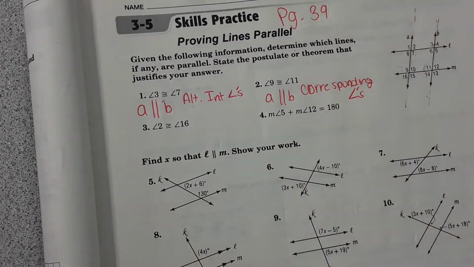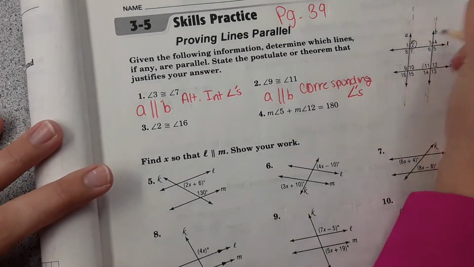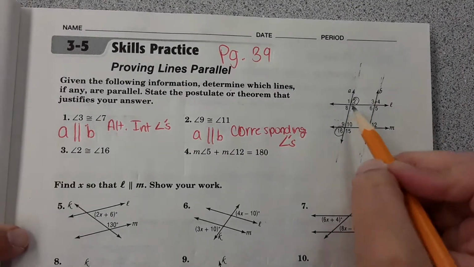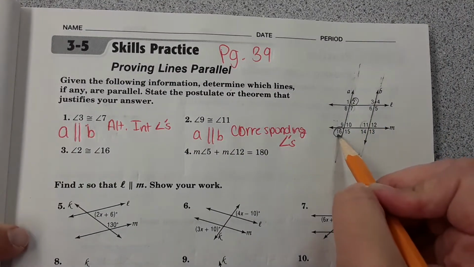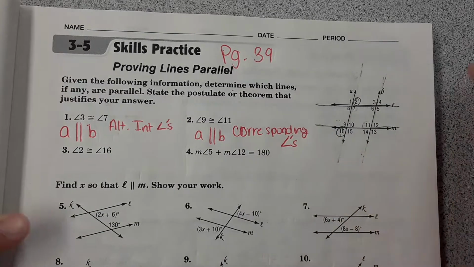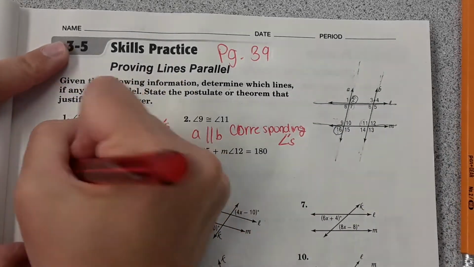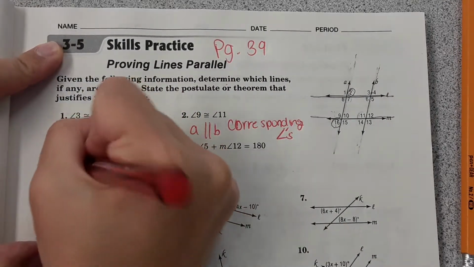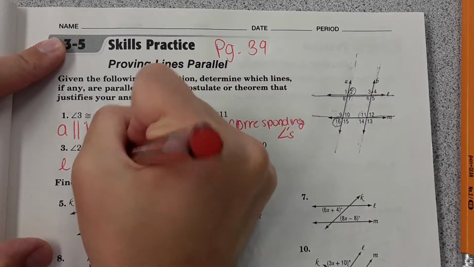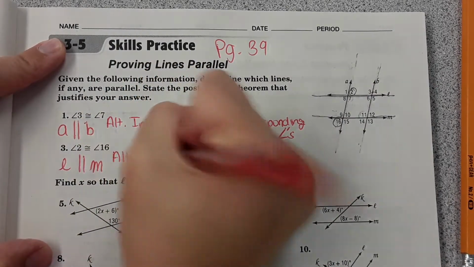Okay, the next one is saying 2 is congruent to 16. So here's 2, here's 16. We don't have to turn our paper this time. 2 and 16 are alternate exterior angles, and that would mean that line L is parallel to M. So we're going to write L is parallel to M, and 2 and 16 are alternate exterior angles.